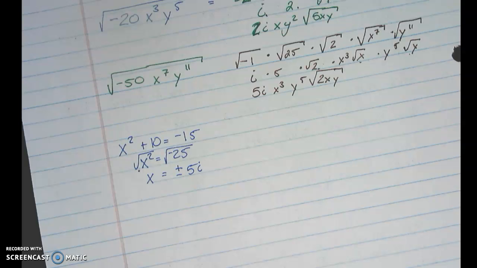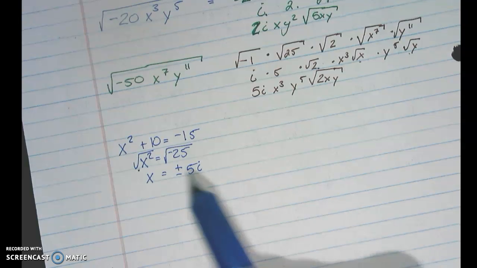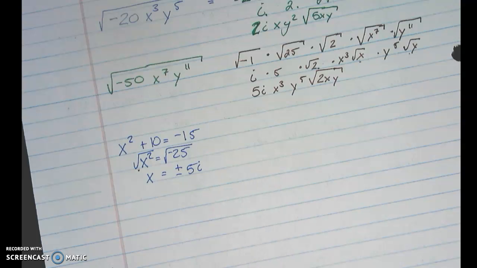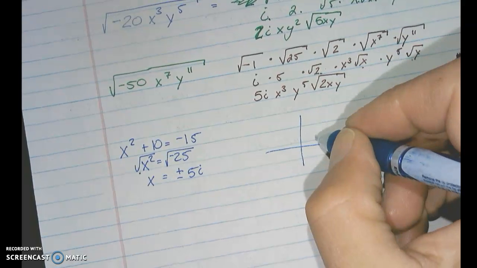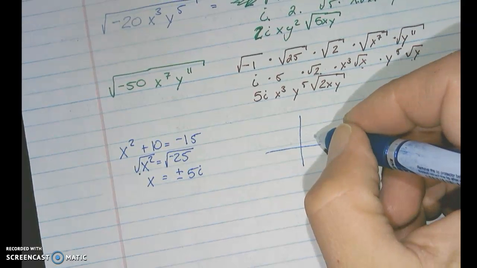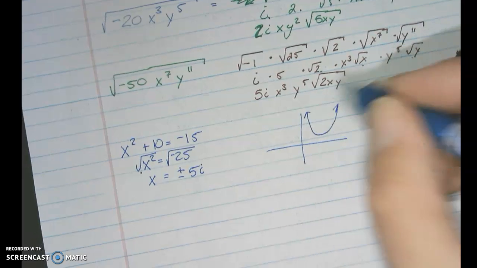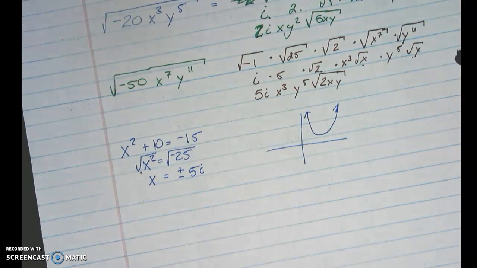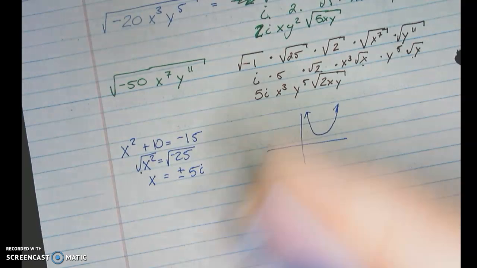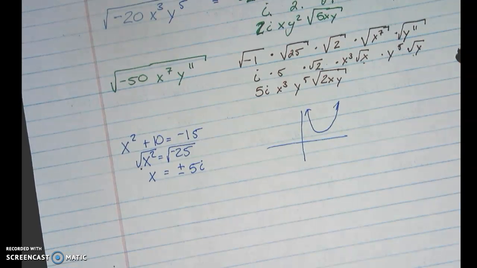Plus or minus 5i, right? So that means that our parabola would be floating above the x-axis, because it's not crossing the x-axis. Just a rough sketch. It'd be somewhere like in here. Anyway, that's where we're looking at, guys.